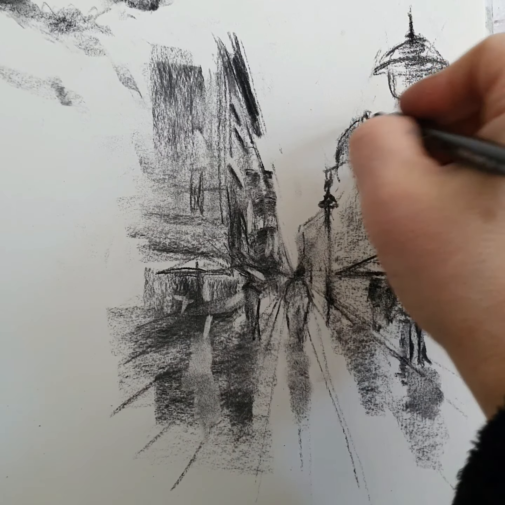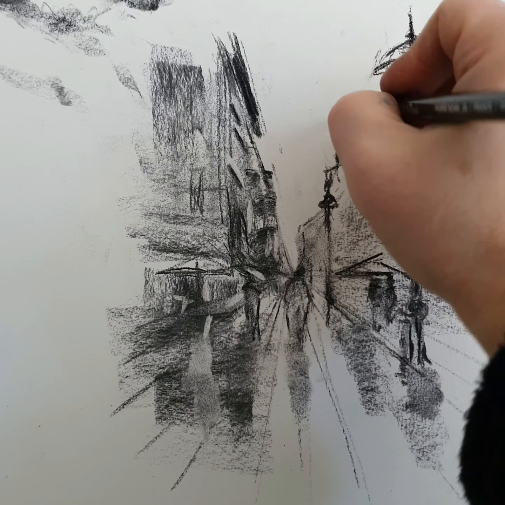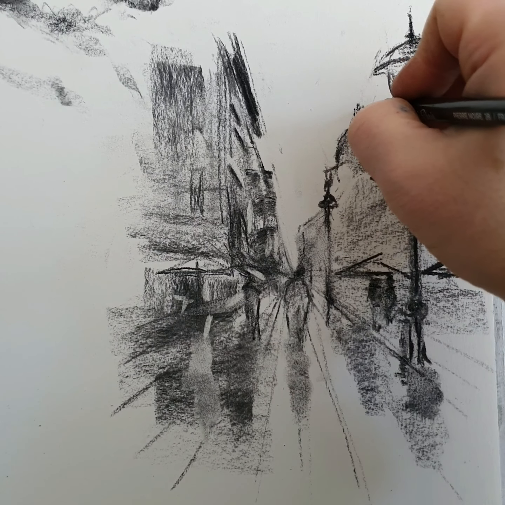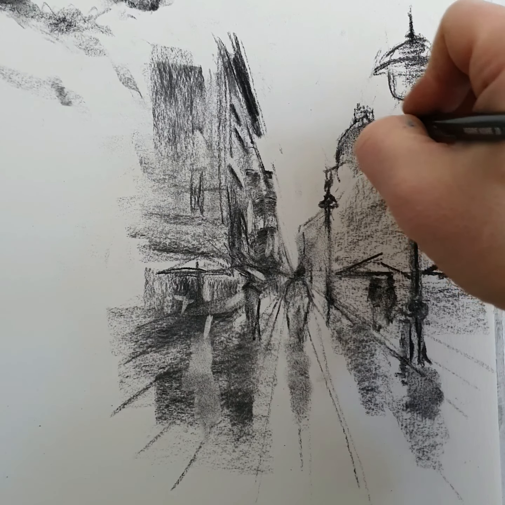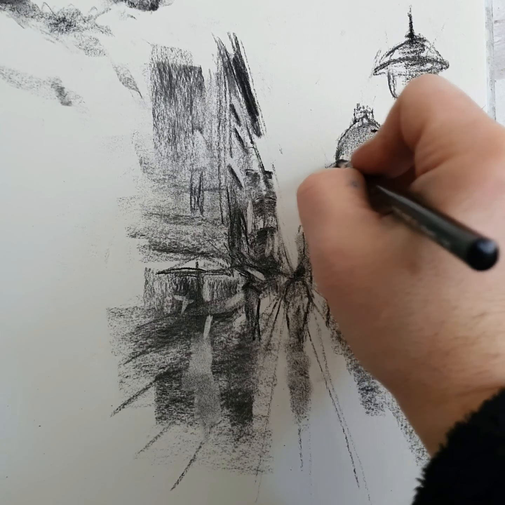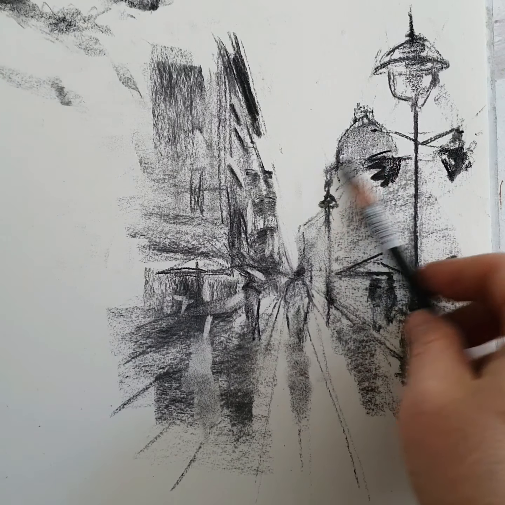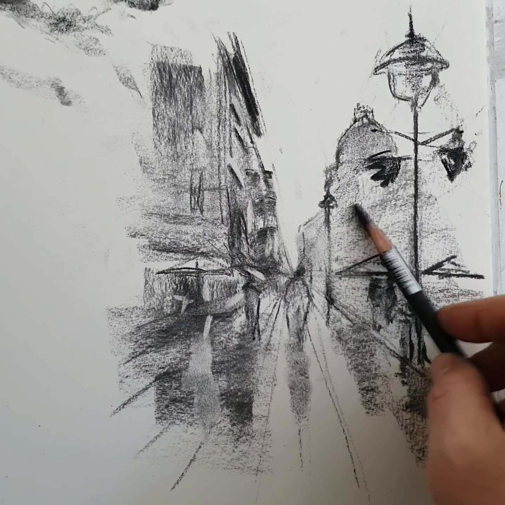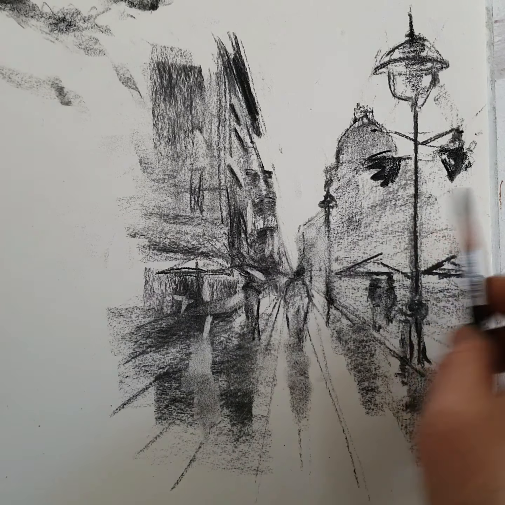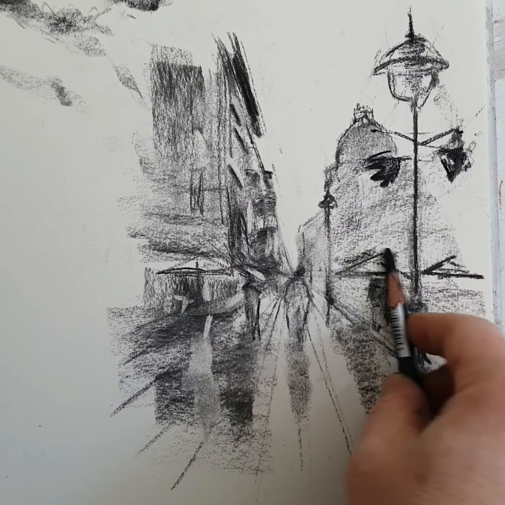This beautiful cathedral-like structure. You can play around with this and make it as detailed as you would love to. It's up to you. It's not that important. The most important thing is to understand the 1 point perspective, how that works.